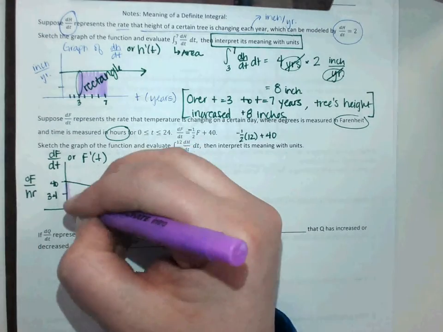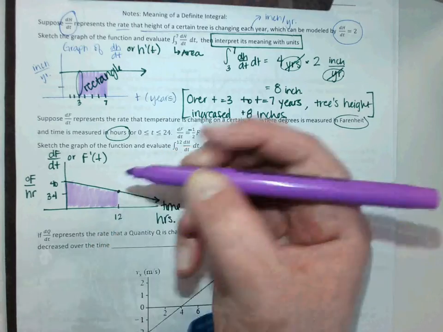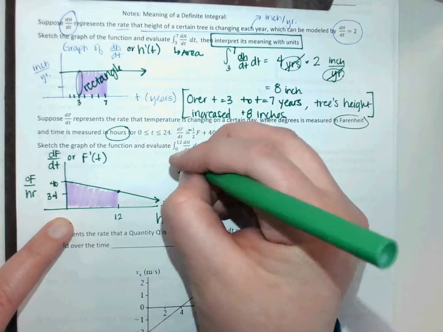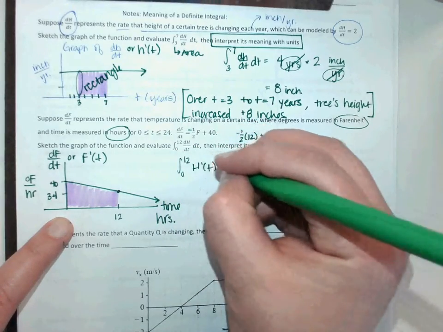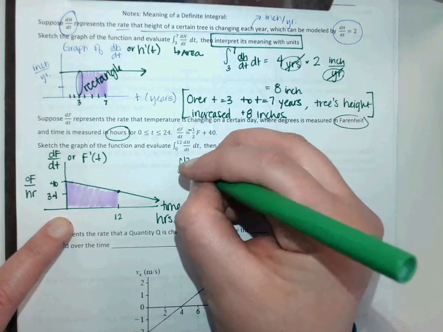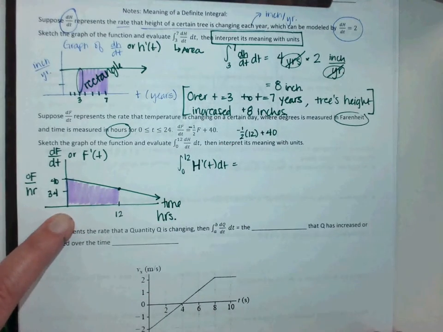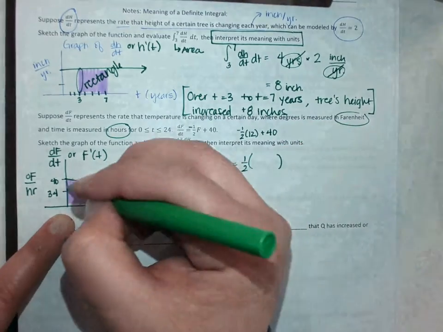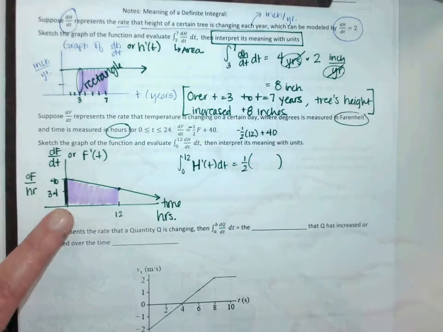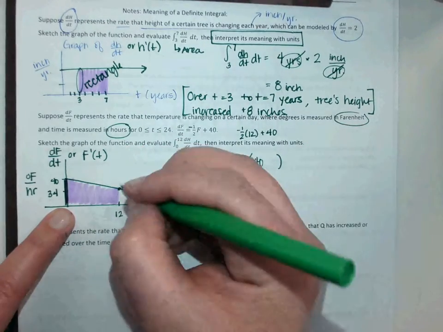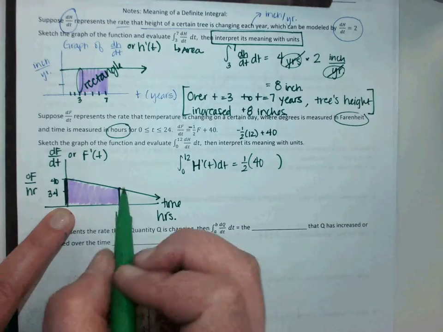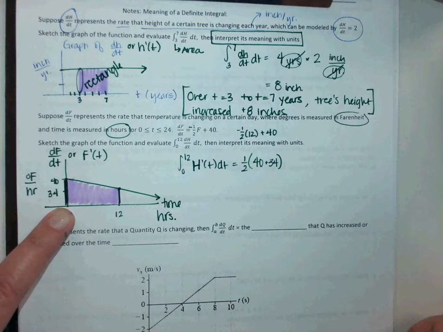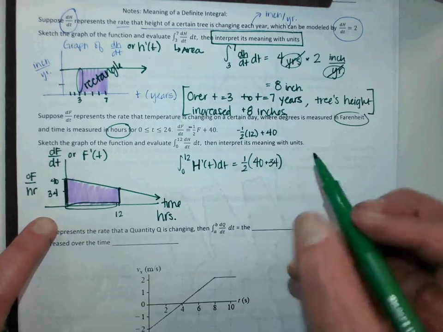Okay, so we're shading, shading, shading, shading. Okay, what shape is that? Trapezoid. So the integral 0 to 12 of h prime of t dt equals, remember that's the same as dh dt, it doesn't matter. I do 1/2, base 1, how tall is it? 40, plus base 2, how tall is it? Give me the y value, 34. And then multiplied by the height, which is 12.